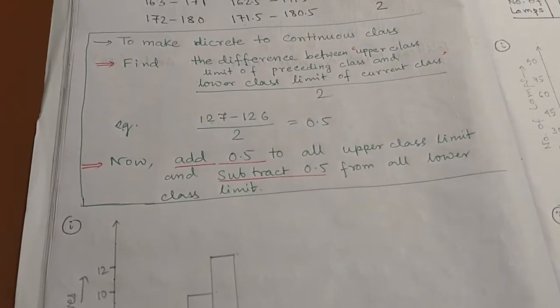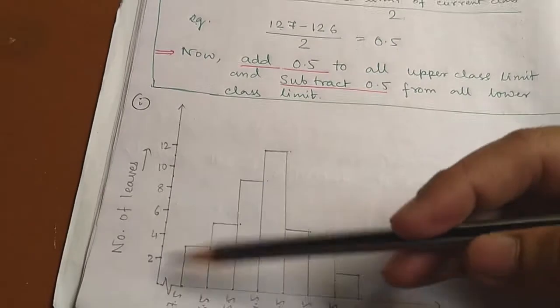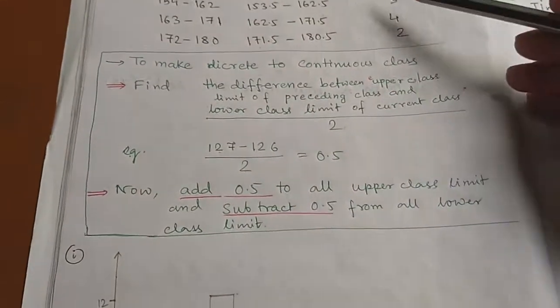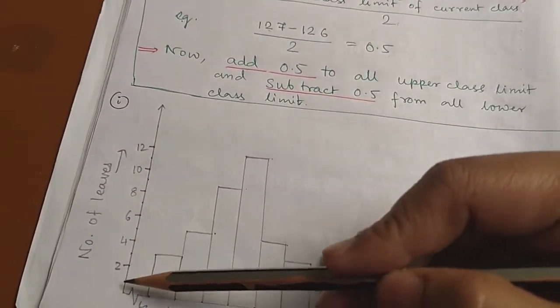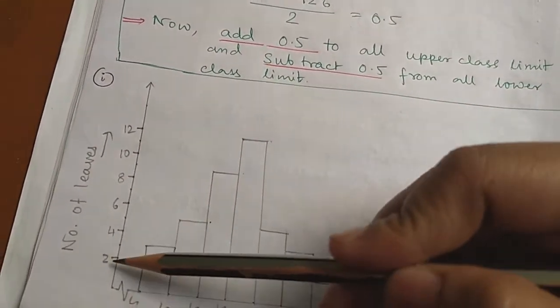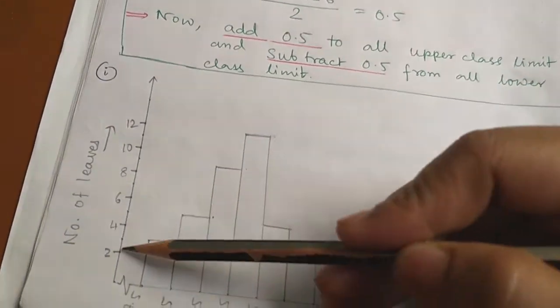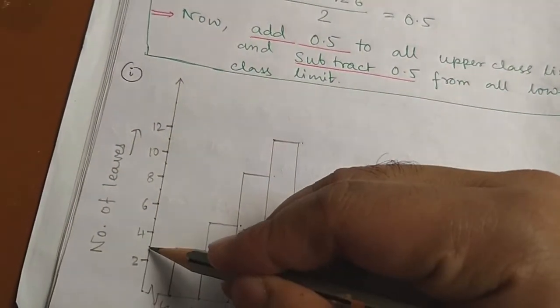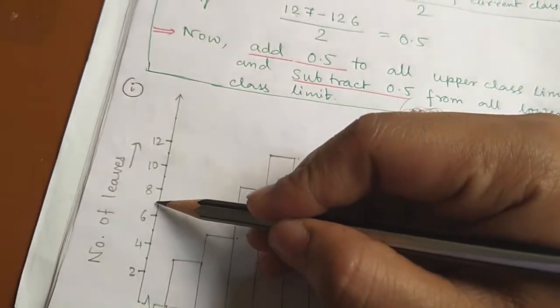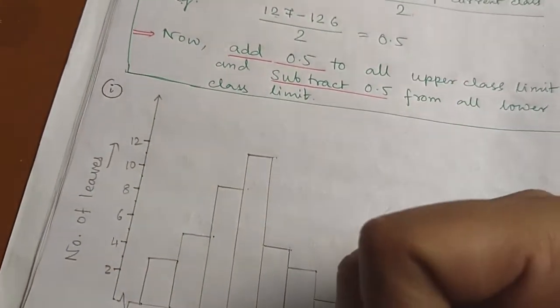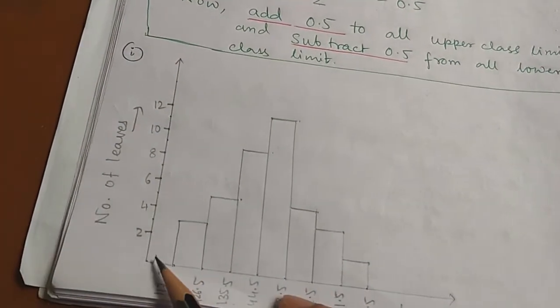On the y-axis we have to write the frequency. Here I can see the lowest is 2 and the highest is 12. According to this, the gap between them should be the same. So I wrote 2, 4, 6, 8, 10, 12, and in between I'm putting points to mark 3, 5, 7, 9, 11. And this mark is very important.